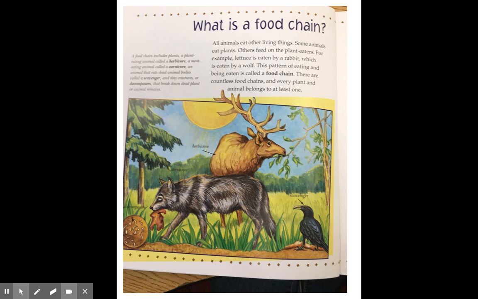A food chain includes plants, a plant-eating animal called an herbivore, a meat-eating animal called a carnivore, an animal that eats dead animal bodies called a scavenger, and tiny creatures or decomposers that break down dead plant or animal remains. Pause the video and go ahead and write down at least one fact from this page.